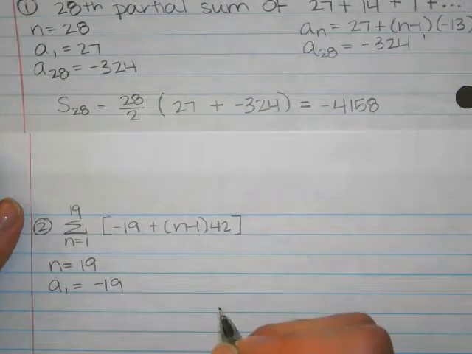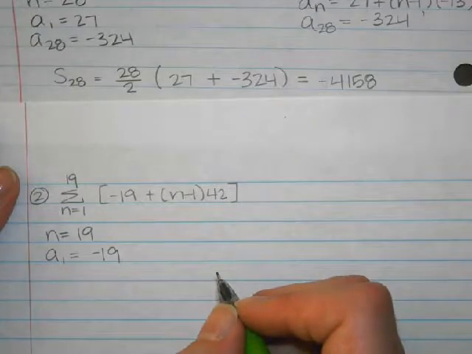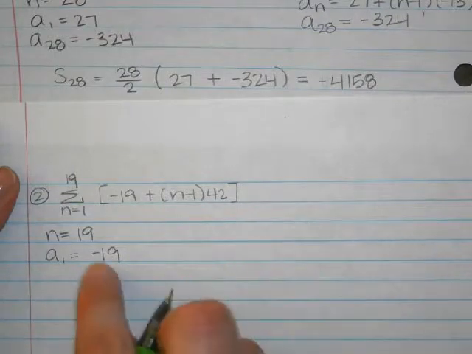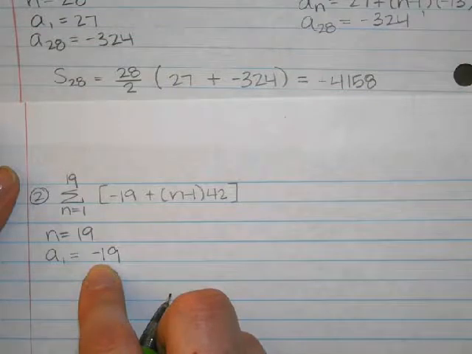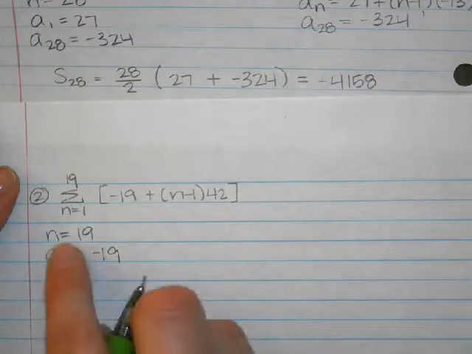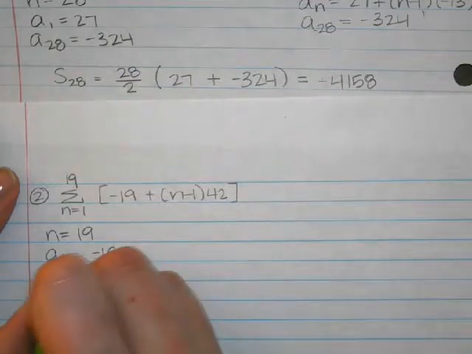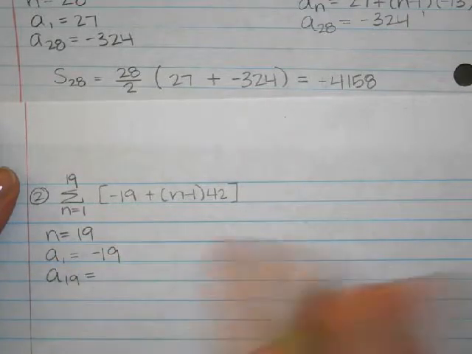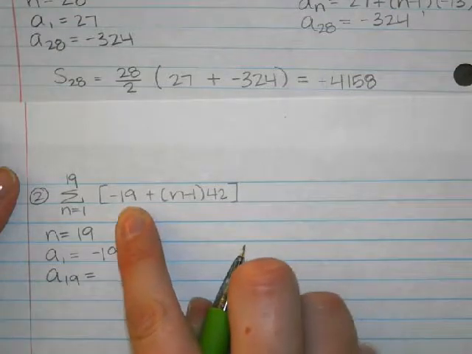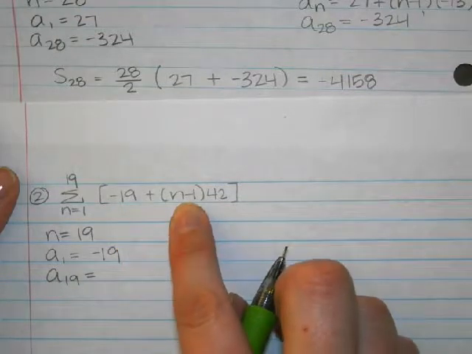What else do we need to plug into our formula? We have the first term. We actually don't need D for the series formula. We need the 19th term. So we have the number of terms, we need the first term, we need the last term, which for this problem is the 19th term. So we're going to do negative 19 plus 19 minus 1 times 42.